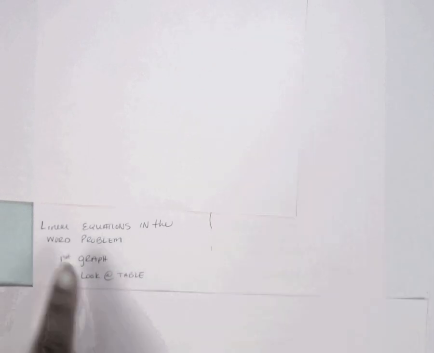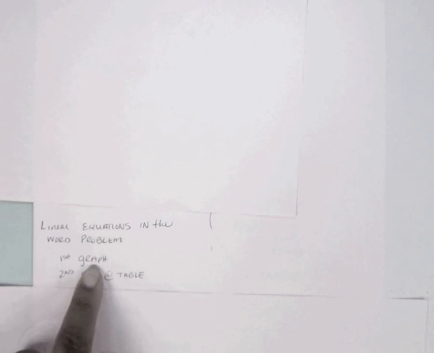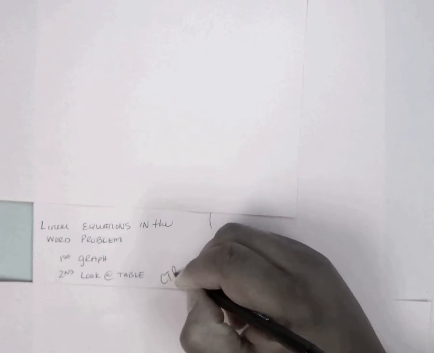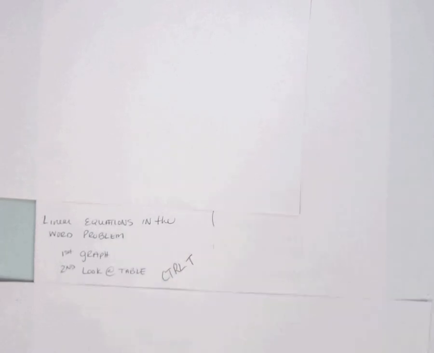When you have a word problem, make sure you graph any equations in that word problem and then hit Control T in order to look at the table. That will help you.